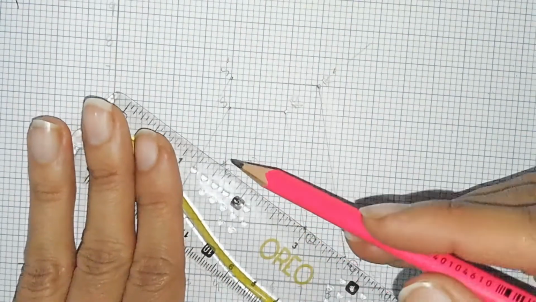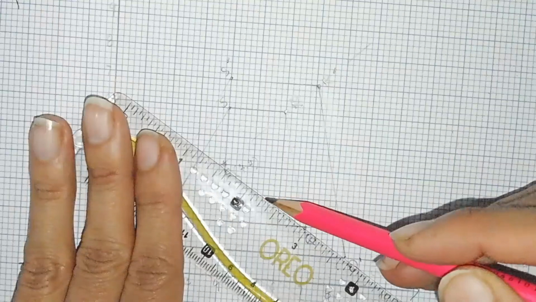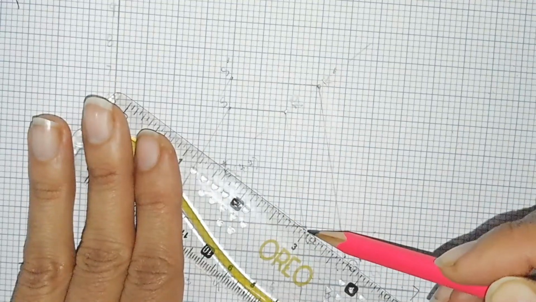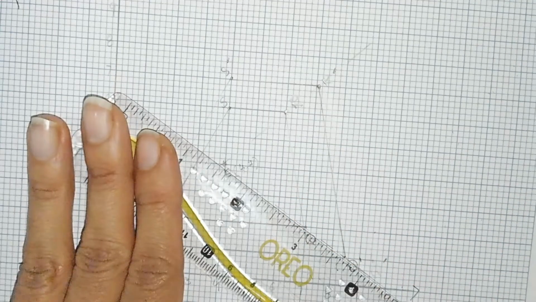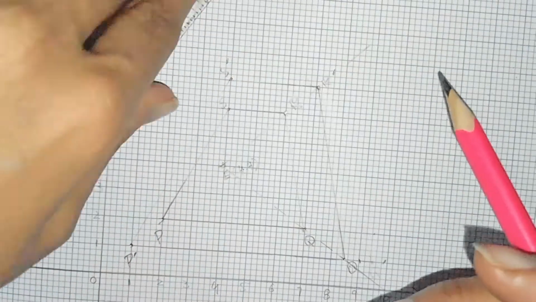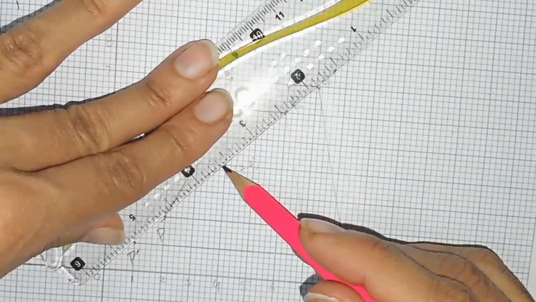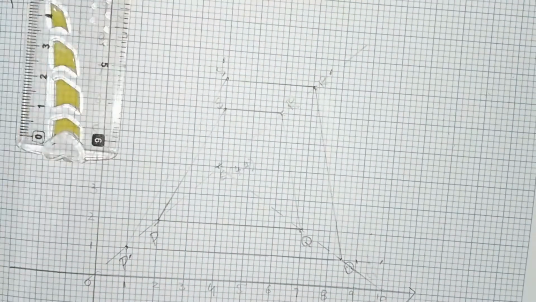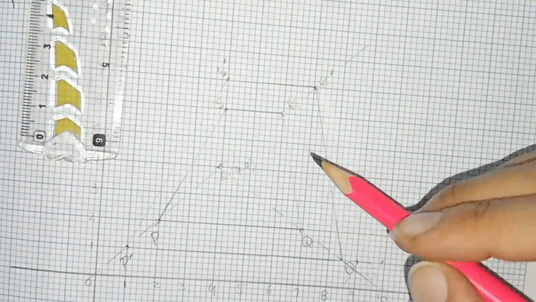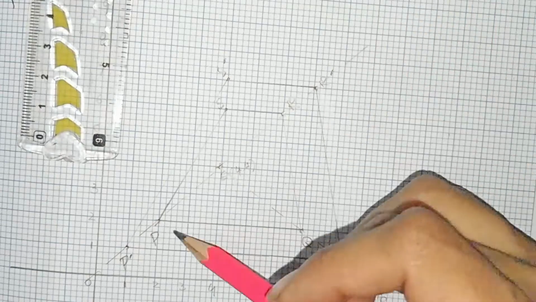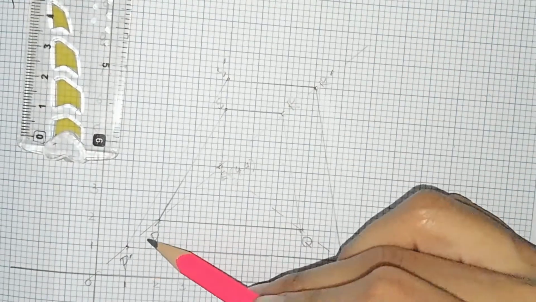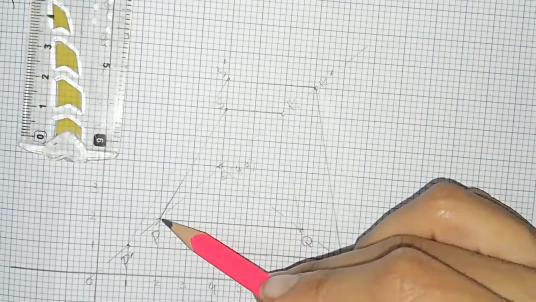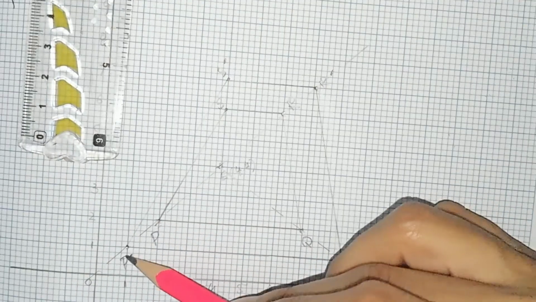Now this line, and this point. We have to draw the dotted line to define the area, so that the points must be in the same area where the point comes.